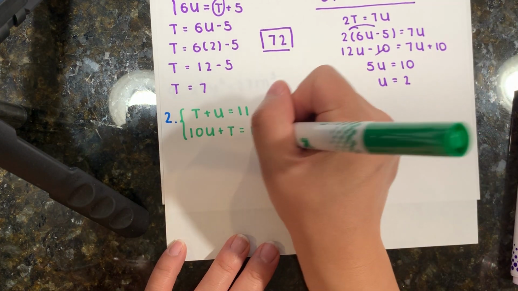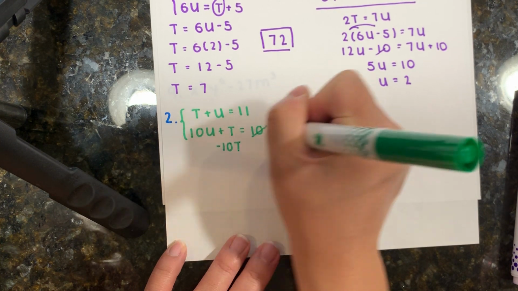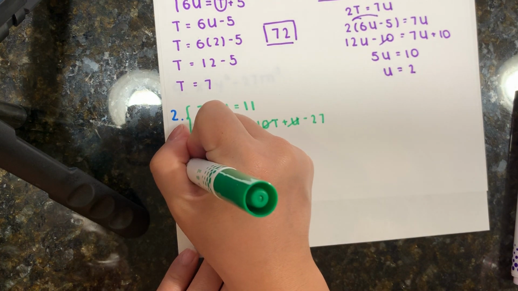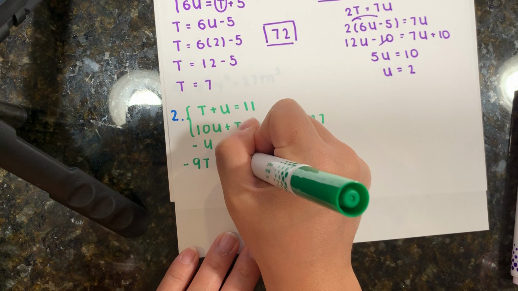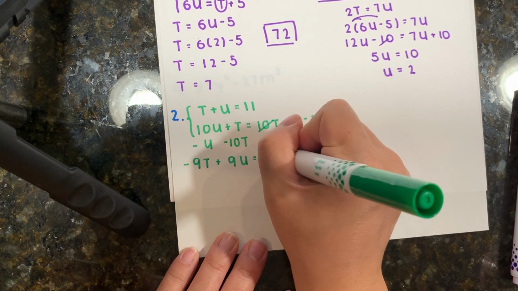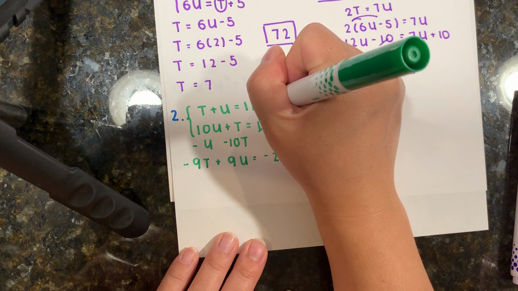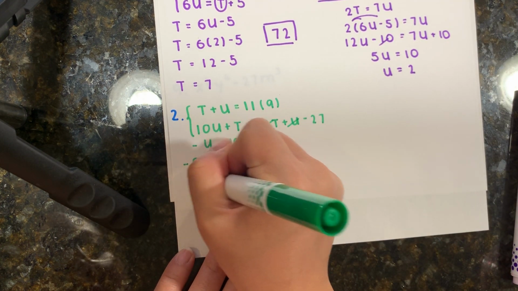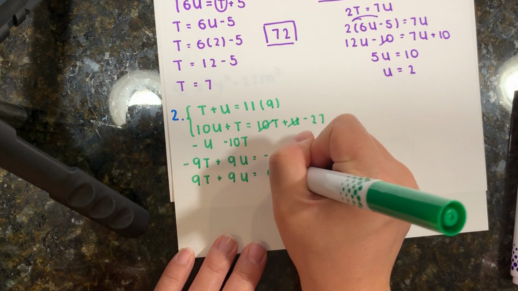So now what I'm going to do is I'm going to move the t to the left. So minus 10t, bring the u to the left, minus u. So I have negative 9t plus 9u equals negative 27. If I multiply this by 9, I would get 9t plus 9u equals 99.